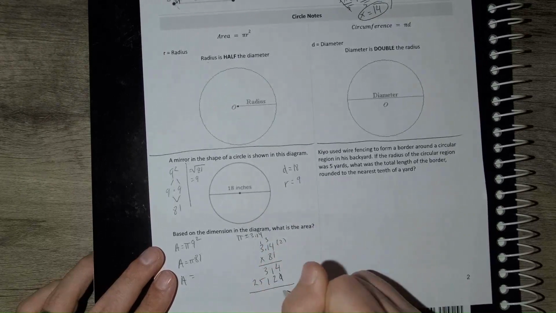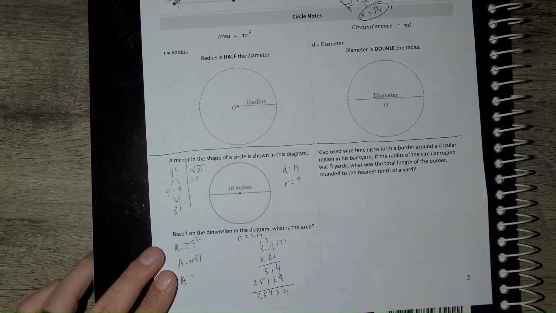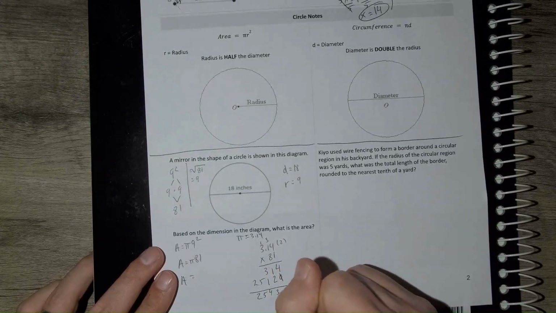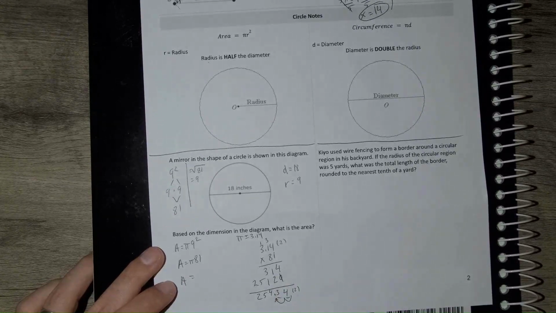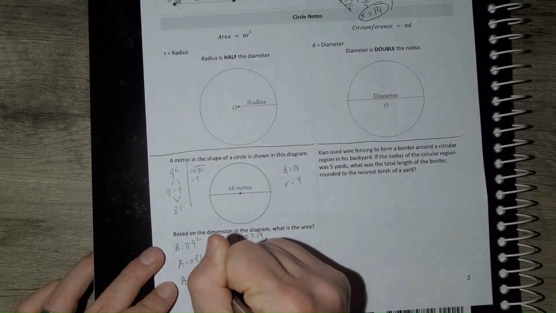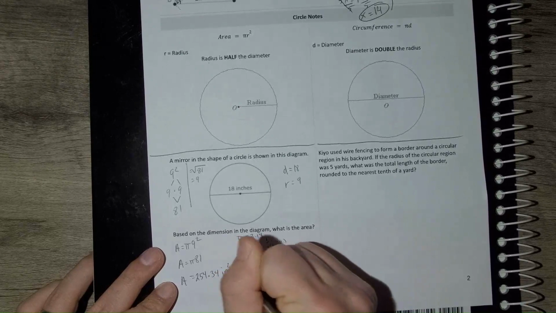And so we add these: 4, 3, 4, 5, 2. Again, we have to add 2 decimal places back in, so we go to the left 1, 2. And so that means the area is going to be 254 and 34 hundredths inches squared.